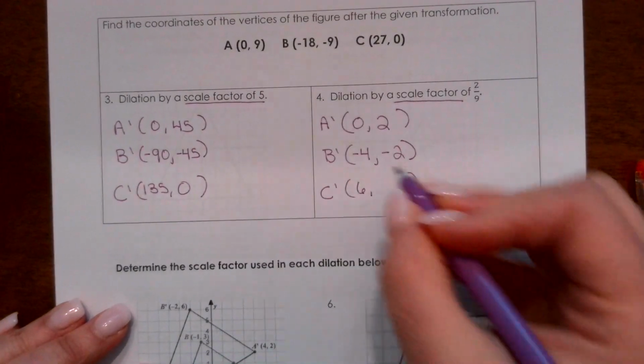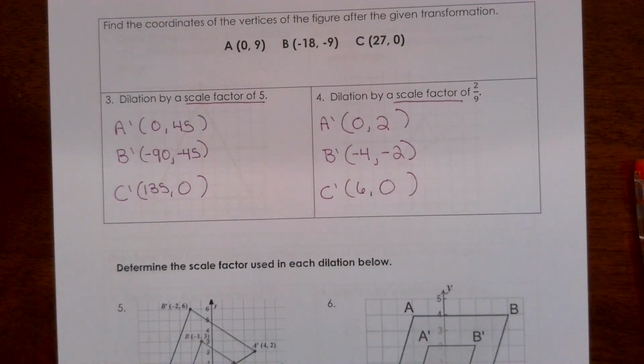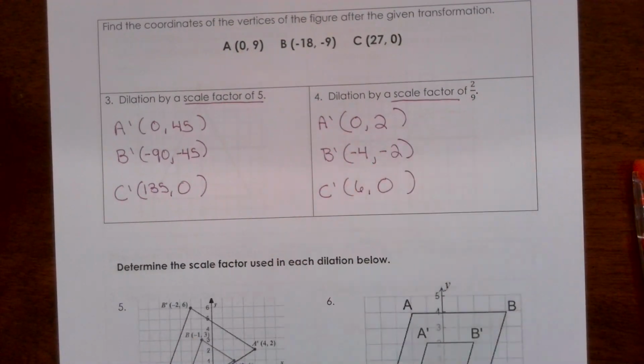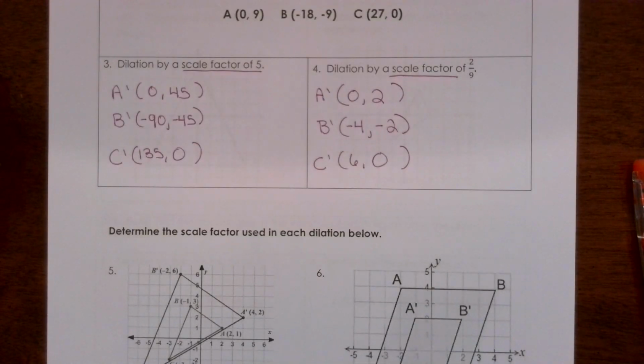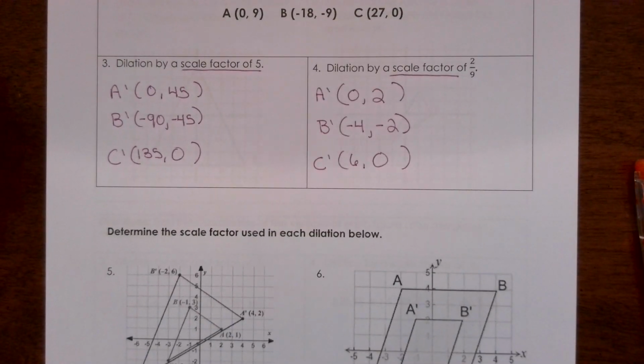And happily 0 times 2/9 is 0. So by using our understanding of what dilations are, multiplying by a scale factor, we can find the new coordinates for our new shape easily.